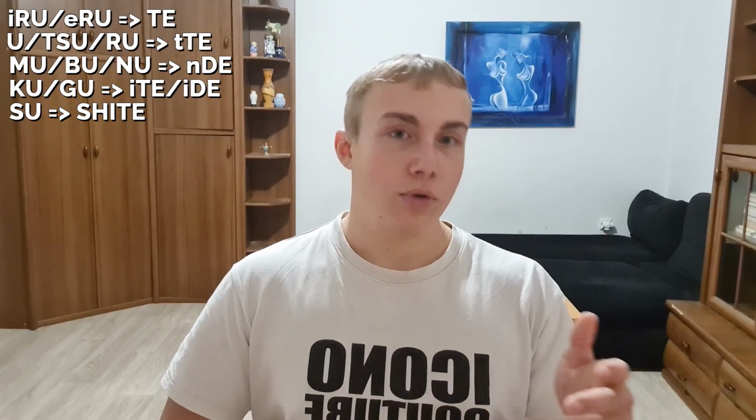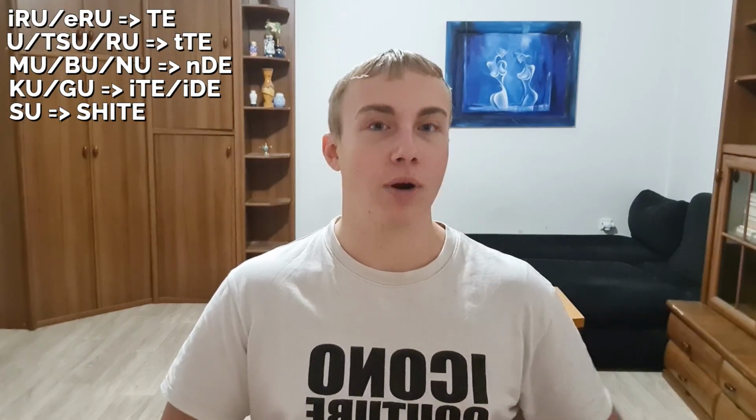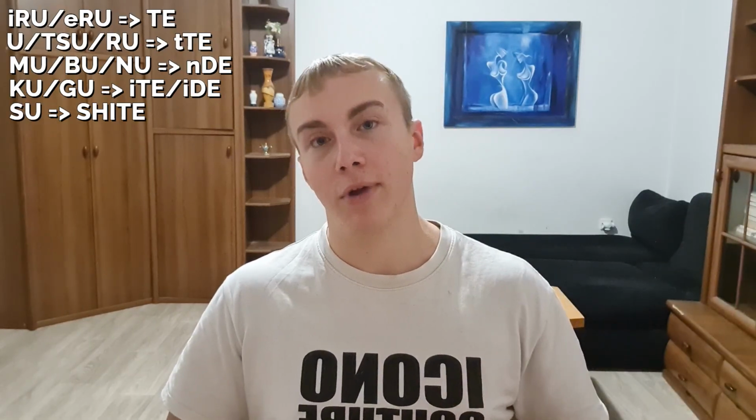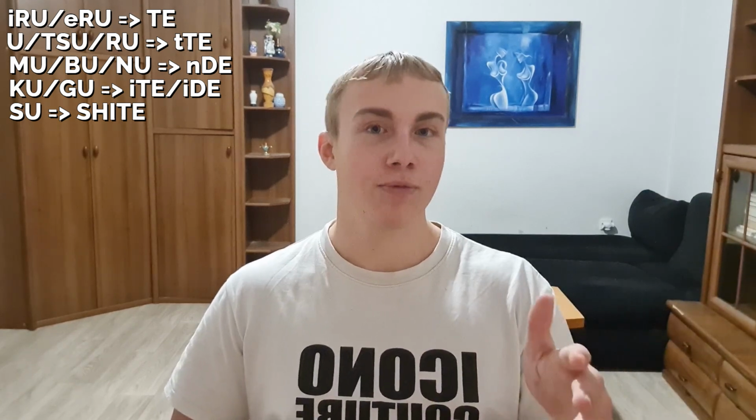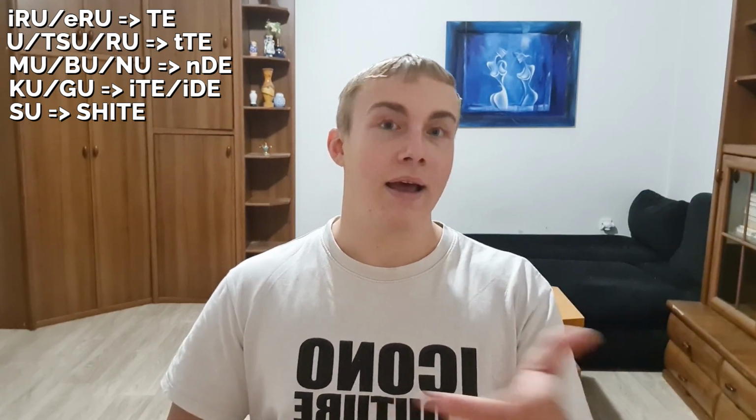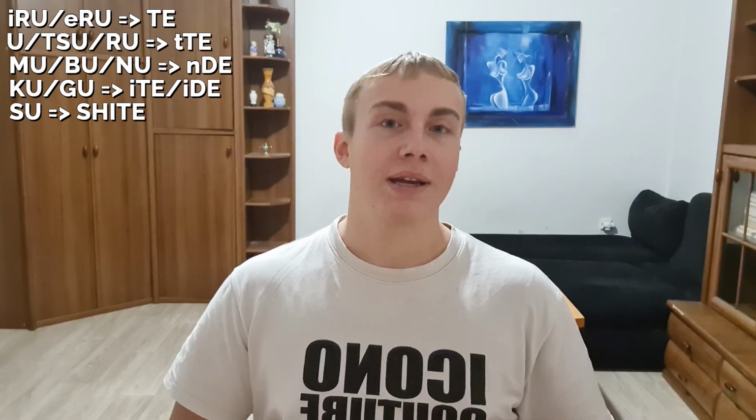Utsu or ru ending verbs will translate by removing the part of them. For u, you will remove the u. For tsu, remove the tsu. And add te, like this. Katsu, katte. Utsuru, utsutte.